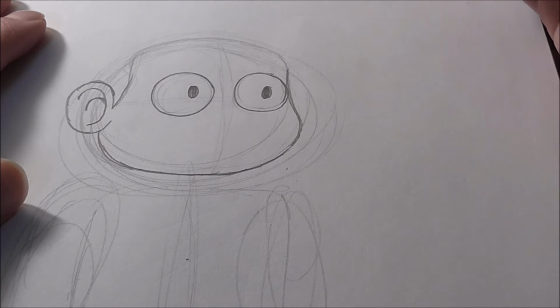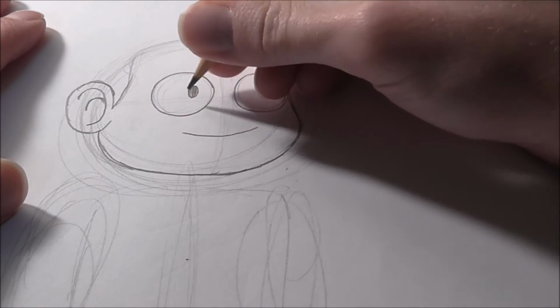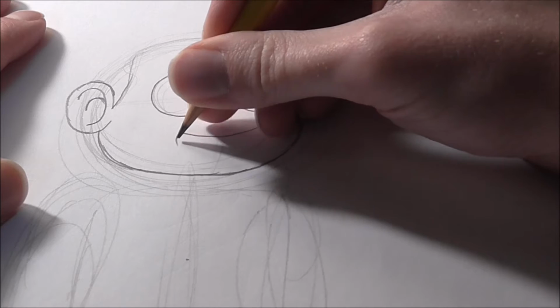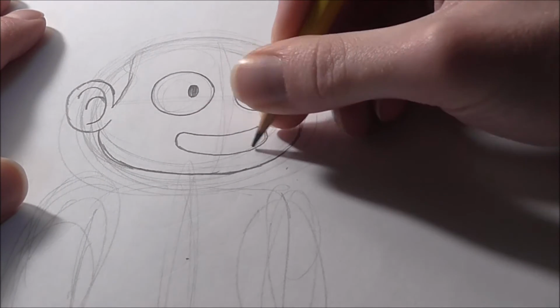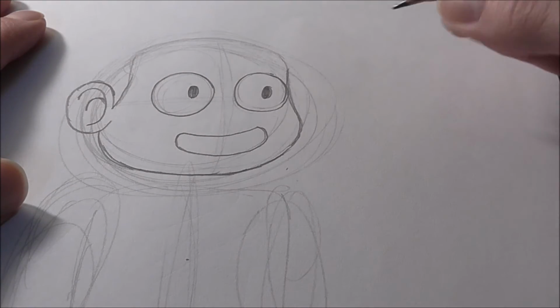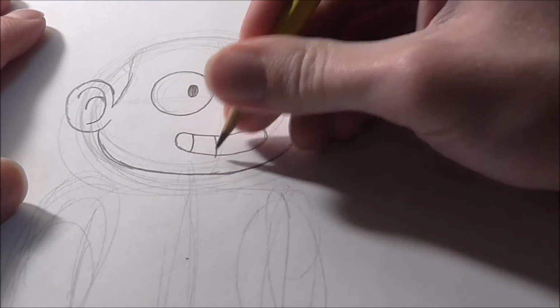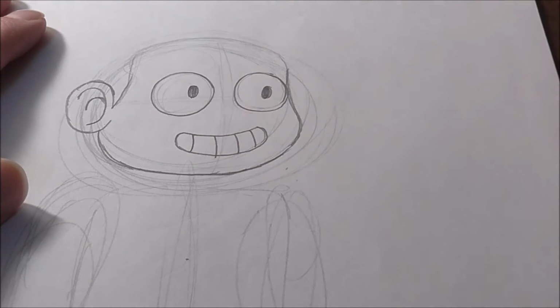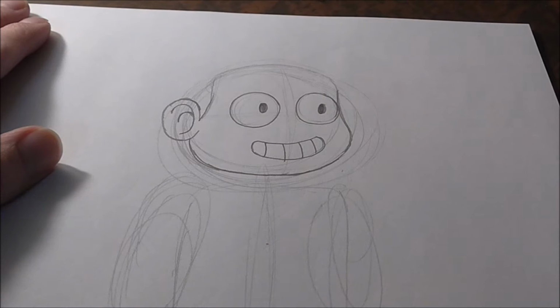Like that. And then you're going to get a nice big smile, which is a nice little curved line that goes under the eyes here. And then you're going to wrap another line going around. So you get kind of a bent oval or rectangle shape like that. And then you're just going to get a series of 4 lines curving down like so. So he has a nice big smile.